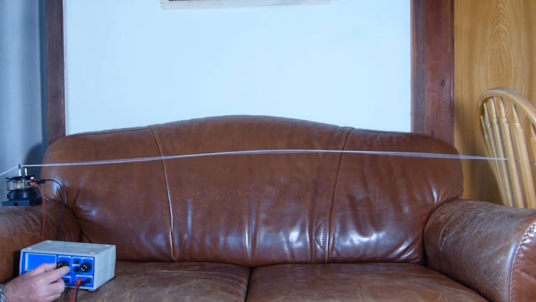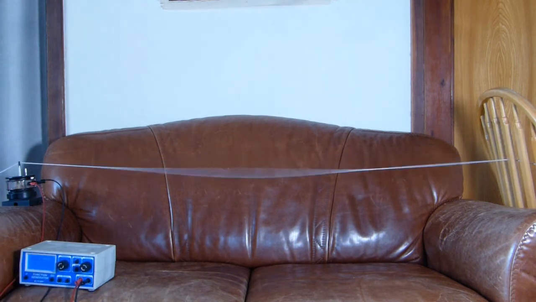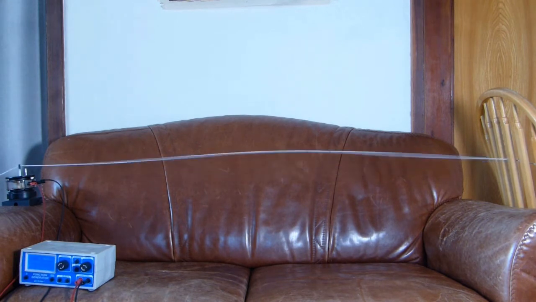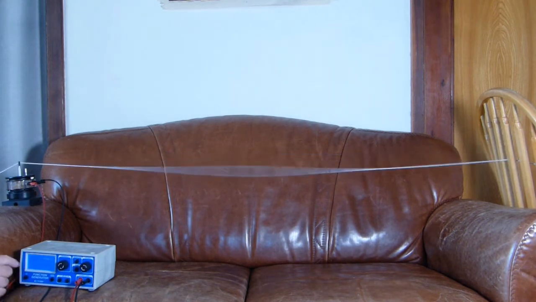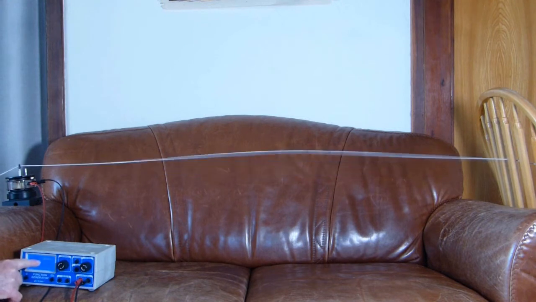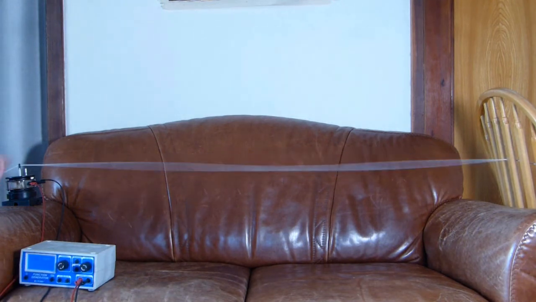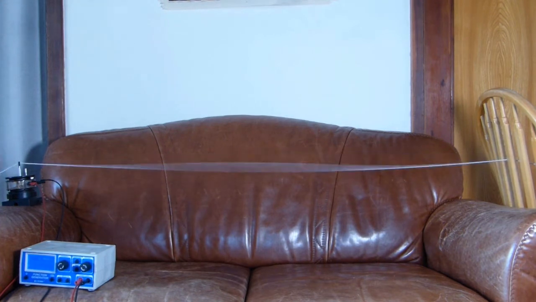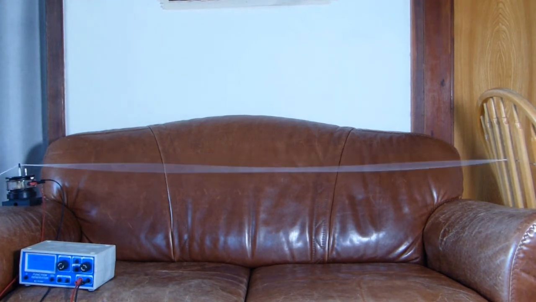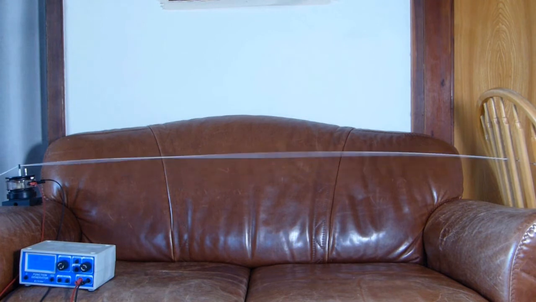And there, it looks like I found it. Now I'm getting a jump rope wave. If I look at the power supply, it says that is 6 Hertz, which means this thing is going up 6 times every second. So there's our frequency. And now what's the wavelength?